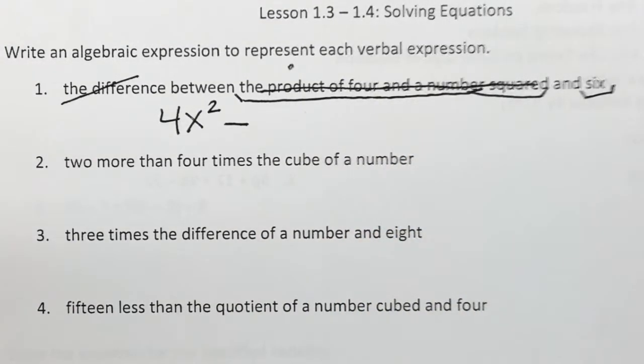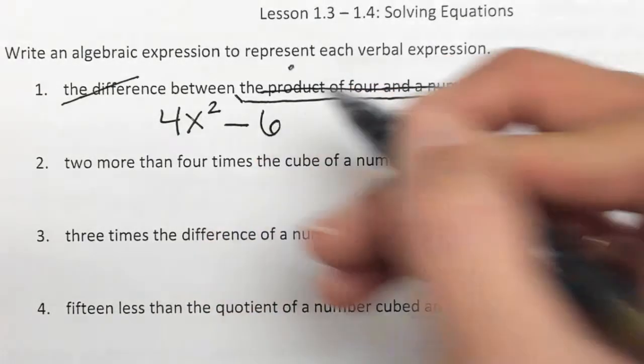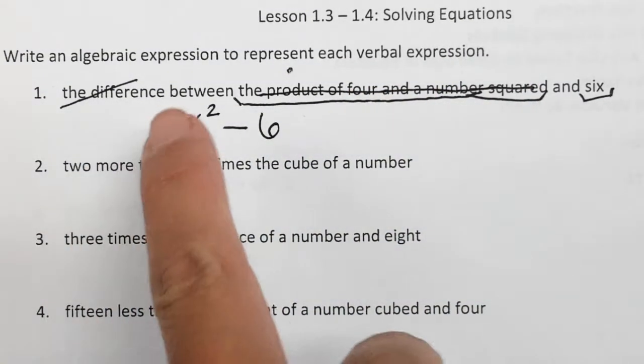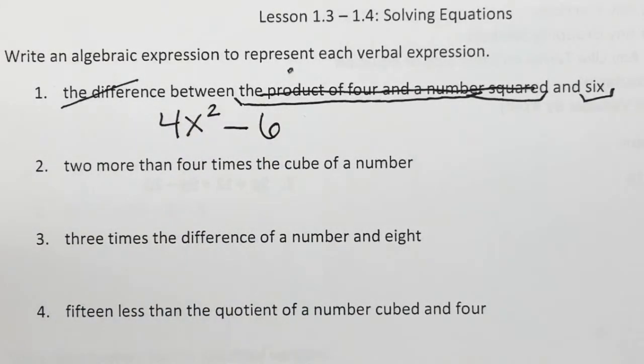And 6. So where does the 6 go? Good. And let's read it back. The difference between the product of 4 and a number squared and 6. Easy? Okay. Let's do 2 together. Then you're going to do 3 and 4 on your own.